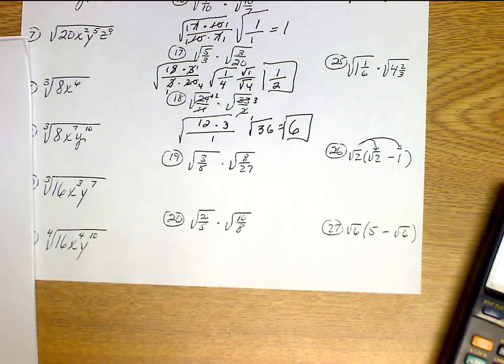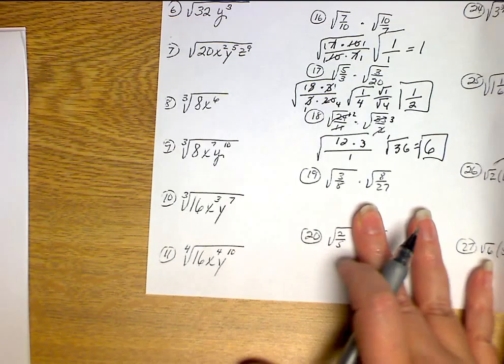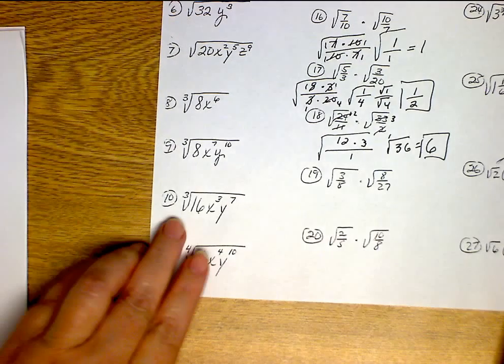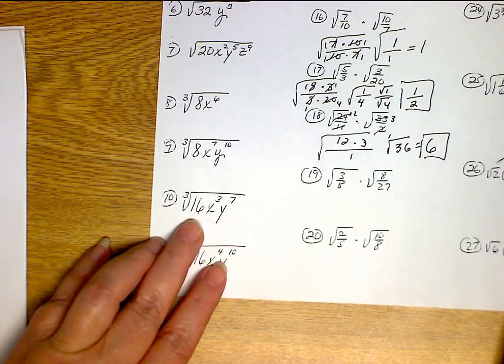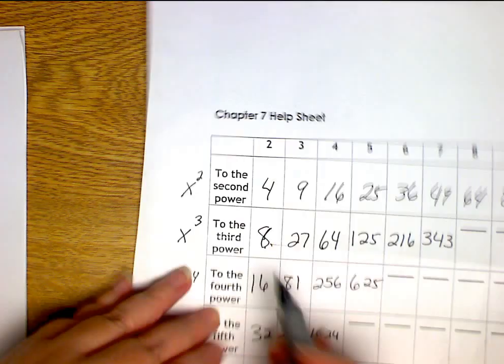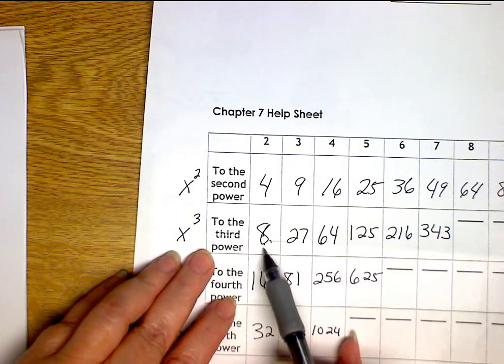All right. Questions on that kind? Yes, I have a question on 10. See the third power? On the worksheet, the third power is 8, and 8 goes into 16.